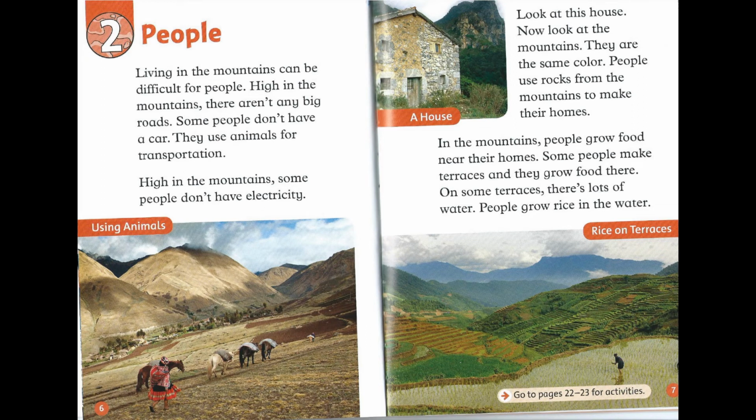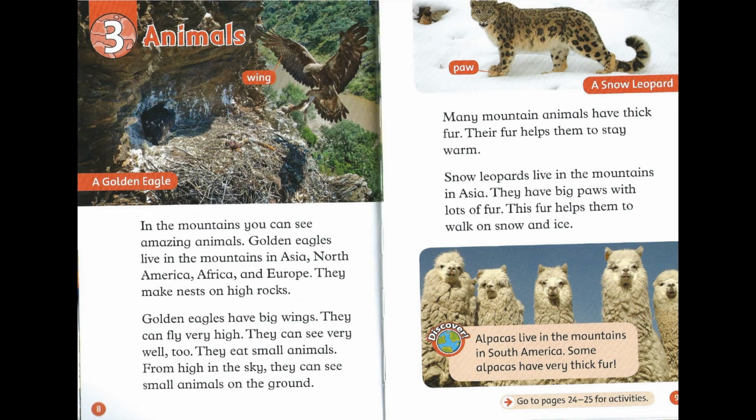Chapter 3. Animals. In the mountains, you can see amazing animals. Golden eagles live in the mountains in Asia, North America, Africa, and Europe. They make nests on high rocks.